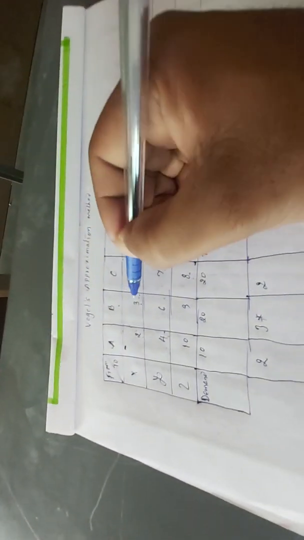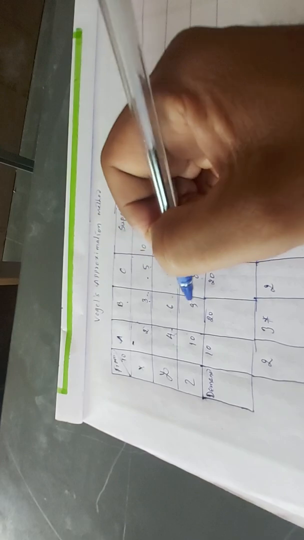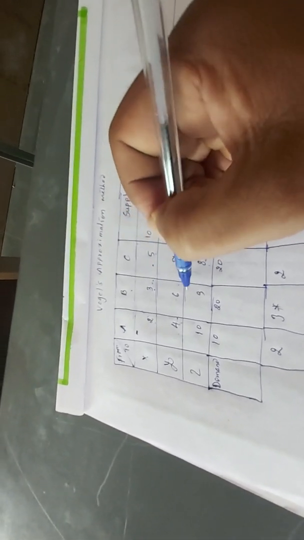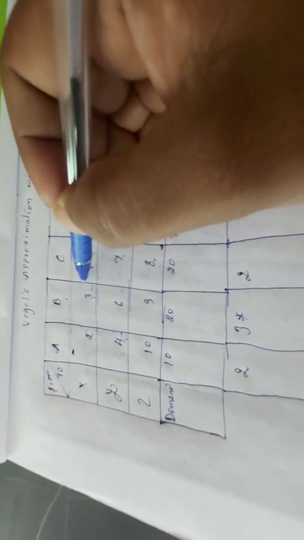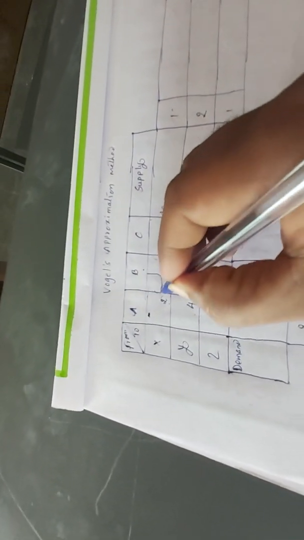Okay, so now let us go to this column. In this column 3 values are there: 3, 6 and 9. In these three values, which is the minimum value? 3 is the minimum value compared to 6 and 9. Therefore I am selecting the cell which has 3. I have selected this cell. After selecting this cell, we have to consider the demand and supply of this cell. This cell has a demand of 20 and a supply of 10. In these two we have to take whichever is less. Less means 10. I am allotting 10 here.